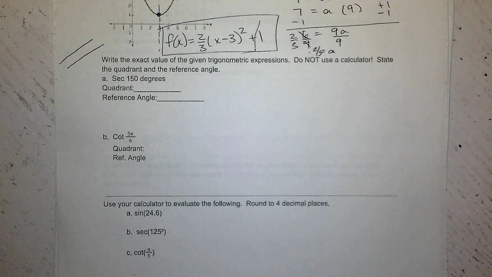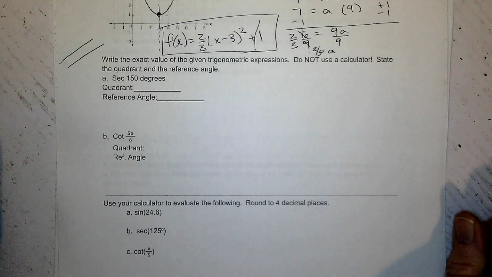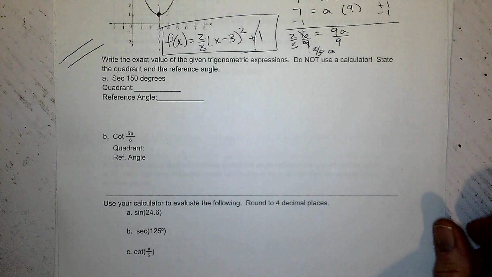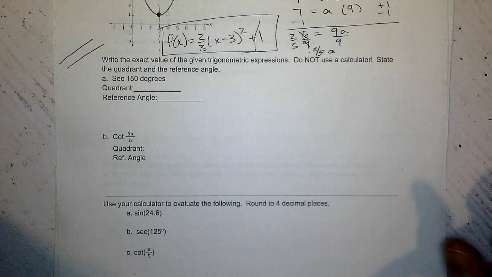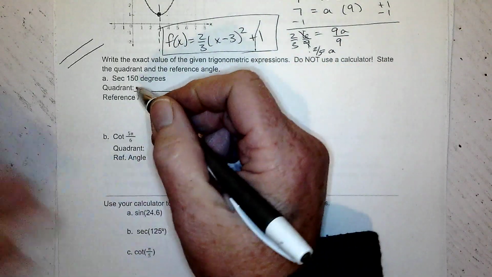Okay, let's start the trig part of it for a little while. It says write the exact value of the given trig expressions. Do not use a calculator. State the quadrant and reference angle. All right, first thing I'm going to do is quadrant of 150 degrees is quadrant 2.